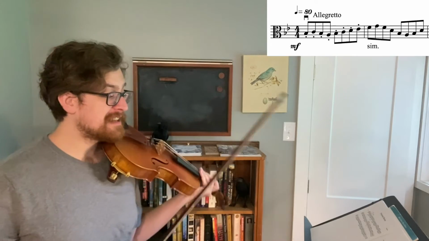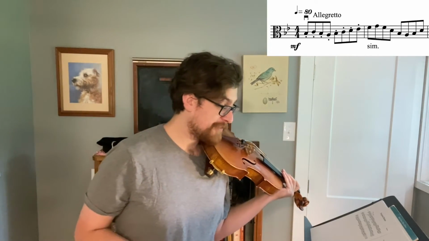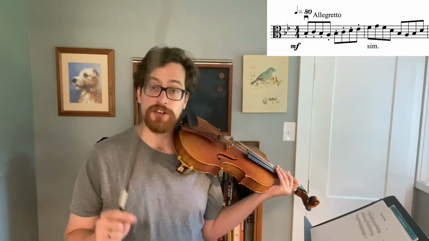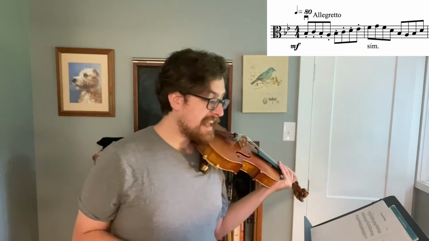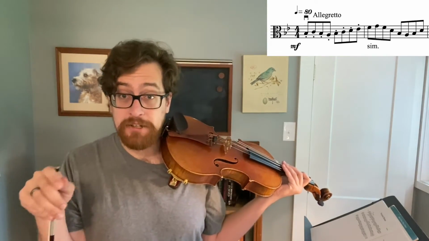Okay, finally, something really important in this etude is the bow. So you'll notice some little articulations over the first measure. And these are staccatos. And then after that, something that says SIM, period.